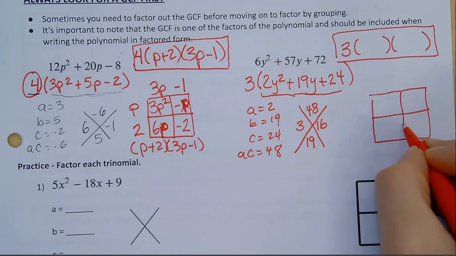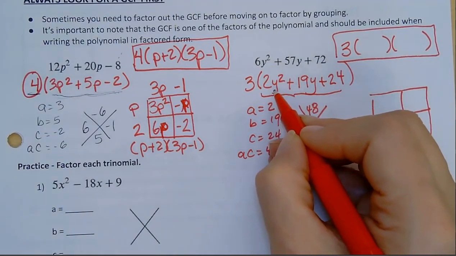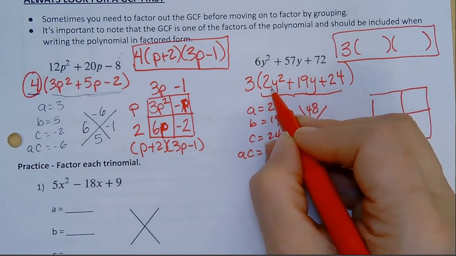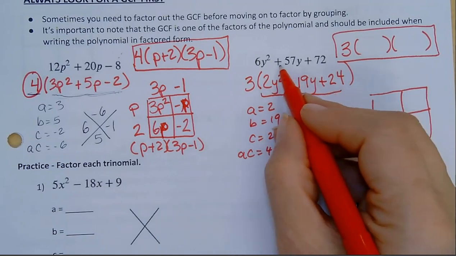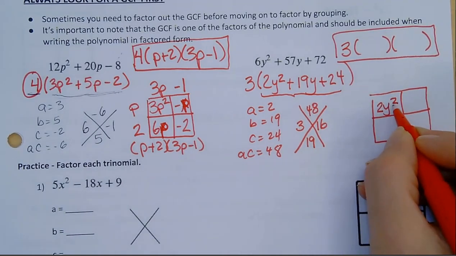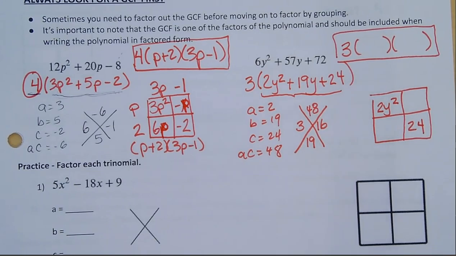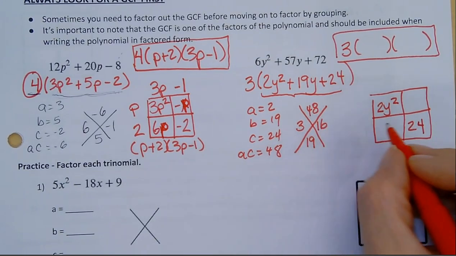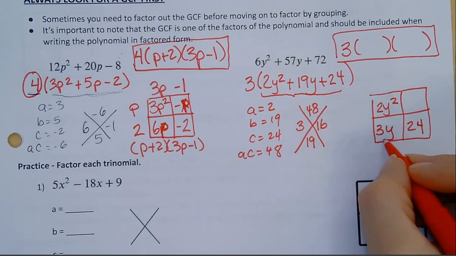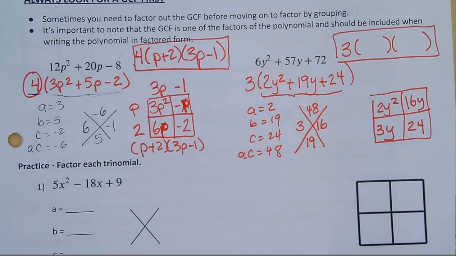Okay, I'm going to plunk in my first term. Remember, we're only doing this new trinomial that we pulled out, so we're not working with our original trinomial right this second. I'm going to plug 2y squared in the top left and 24 in the bottom right. I know my magic numbers are 3 and 16, so I'm going to put 3y. Look at me remembering the right variable. And I'm going to put 16y.